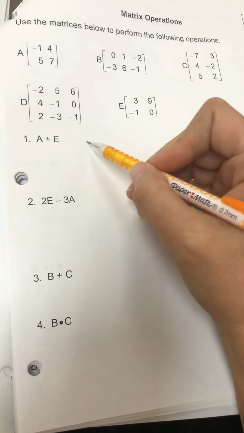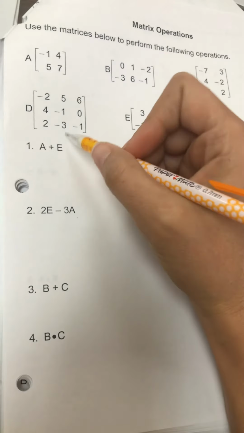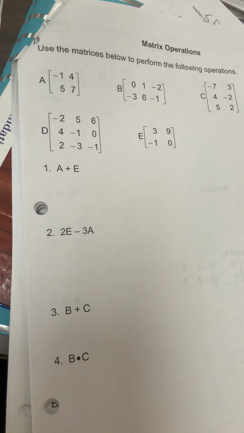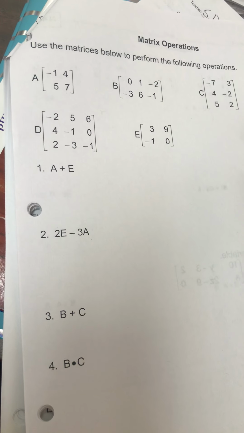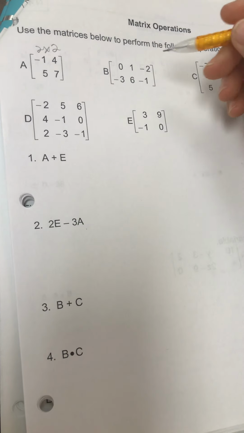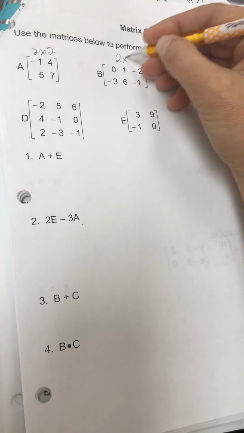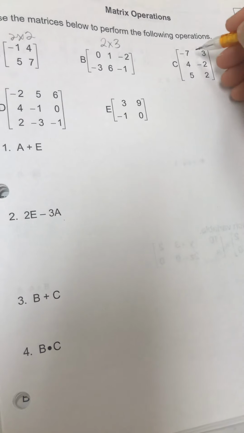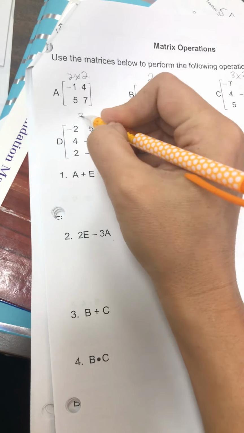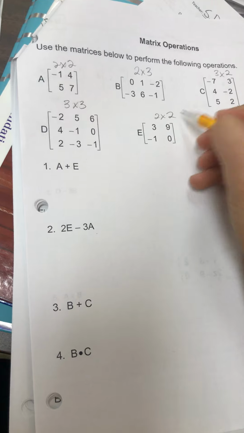Okay, so now we're gonna work. I'll just pick some of these. Let's do the first one, A plus E. First, let's write our dimensions of all of them down, so that way we can see if they're the same dimensions or not. This one's going to be a 2 by 2. Remember, it's rows by columns, so 2 rows by 3 columns. This one's going to be 3 by 2. This one's going to be 3 by 3. And this one's going to be a 2 by 2.